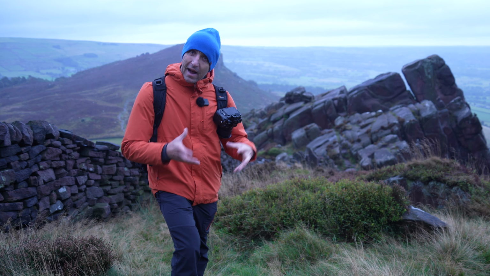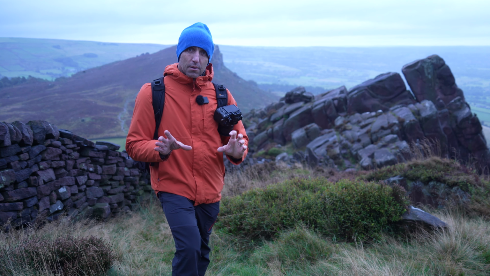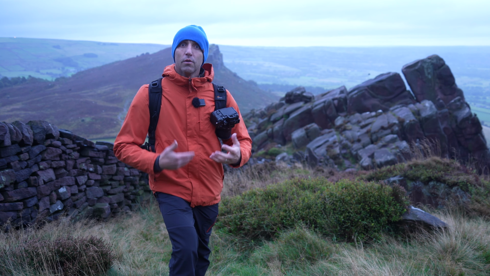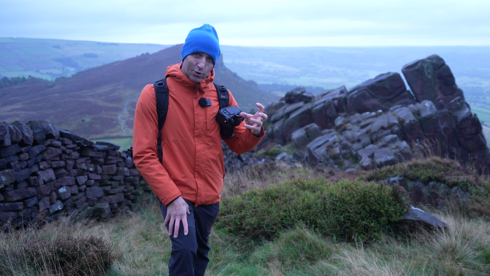So even though people have photographs of it and it's very popular, you can still work on your own compositions and you can still develop that skill yourself. Knowing there's a composition here is a great help.